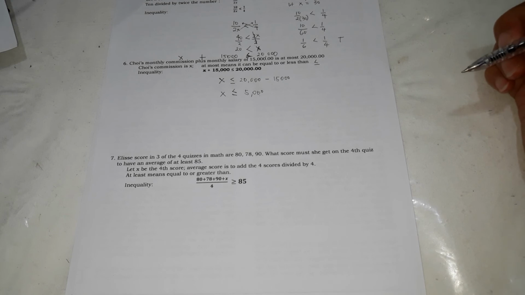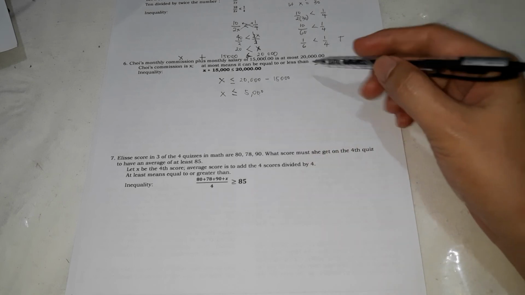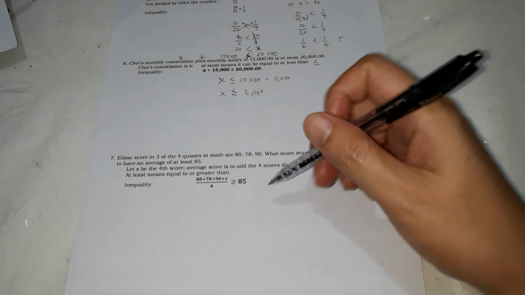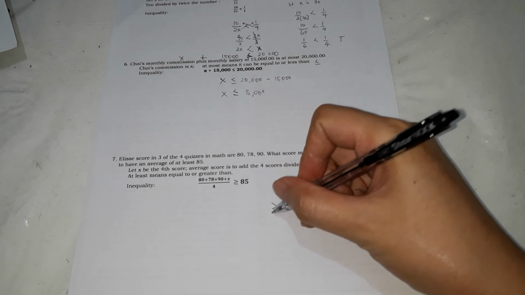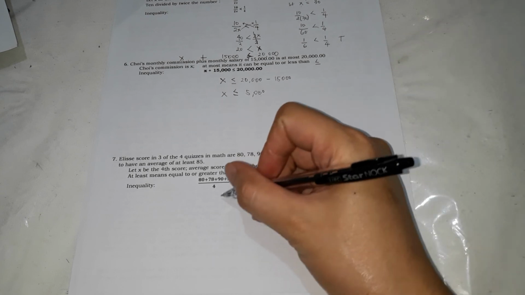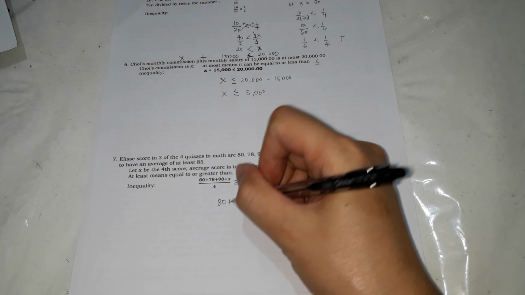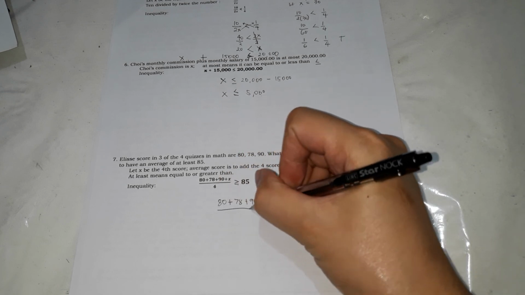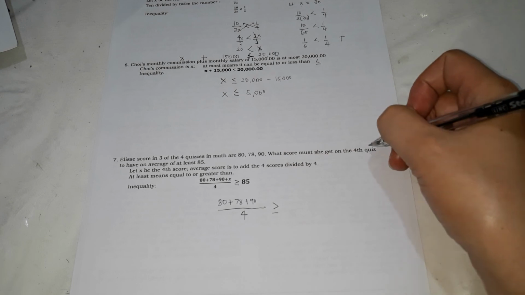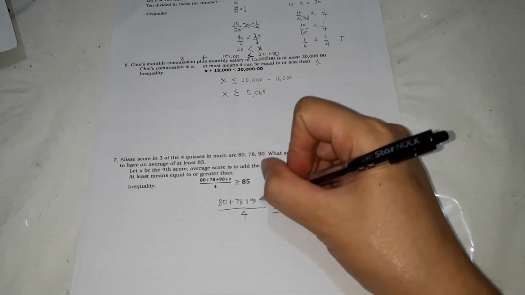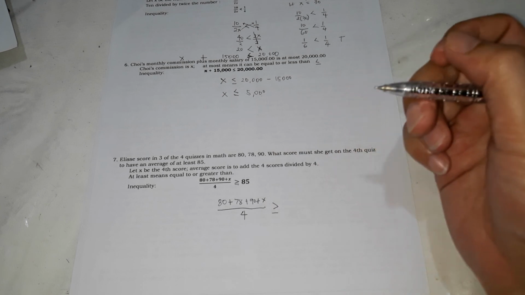So next, Elise's scores in 3 out of 4 quizzes in math are 80, 78, and 90. What score must she get on the 4th quiz to have an average of at least 85? So, kapag at most, it is less than or equal. Kapag at least, it should be greater than or equal. So, greater than or equal. So, ang average na daw, the first scores niya is 80, 78, at saka 90. Diba kapag kukuha ka ng average, i-plus mo yung 4, i-divide mo by 4 kasi 4 yung score niya. And we don't know the 4th score. Yun ang hinahanap natin. So, let x be the 4th score.